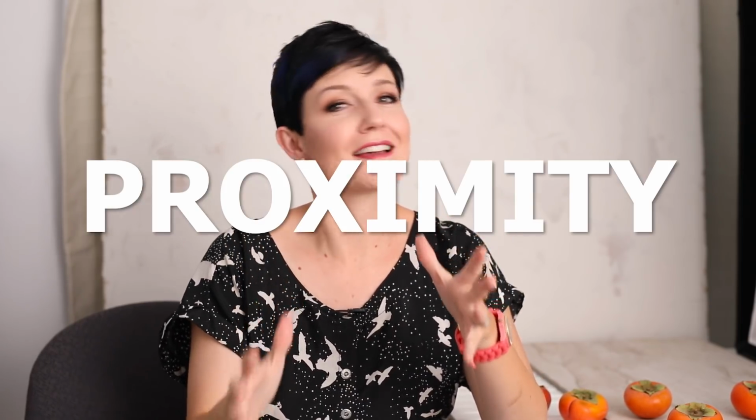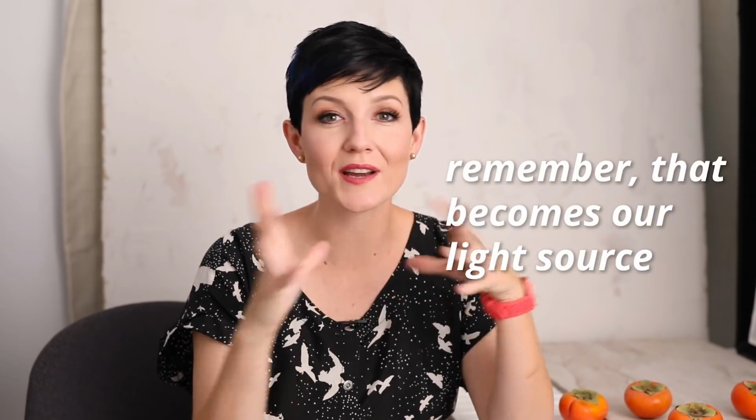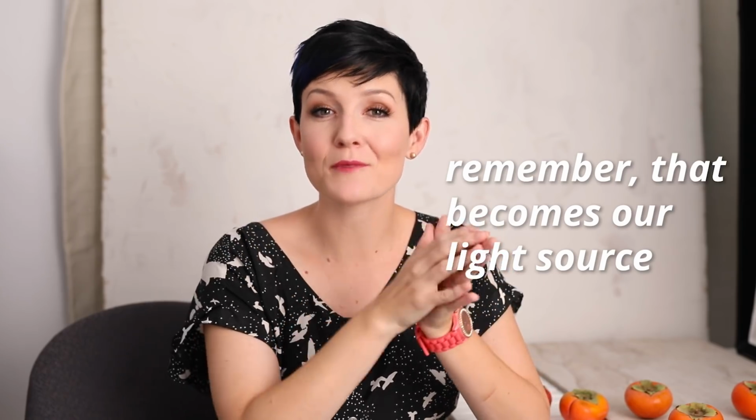So you've got your diffusion and then you've got your size, but then there is one more thing that really makes a huge difference, and to me is the one place where people really go wrong when incorporating artificial lights: to really think about the proximity of the light to your scene. The closer the light source is to your food, to your subjects, to whatever you're trying to light, the smaller the shadows will be, right? Closer, smaller. Further away, longer.